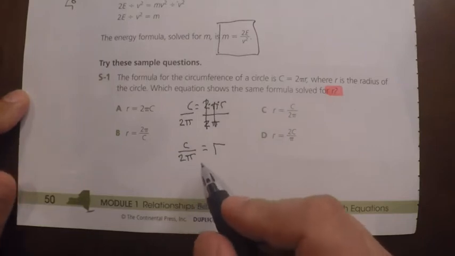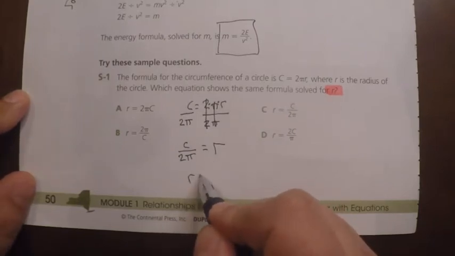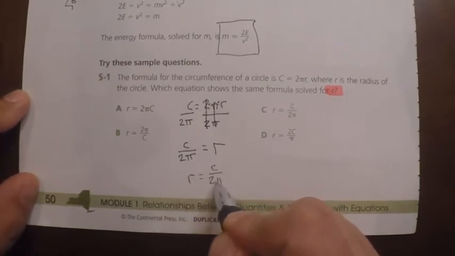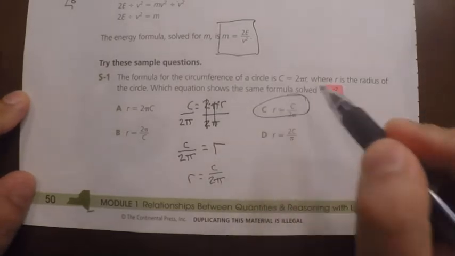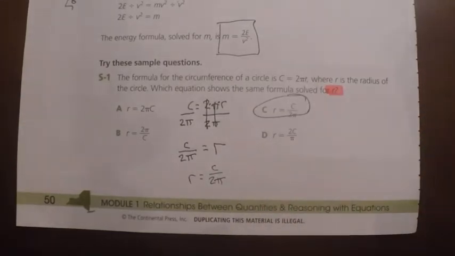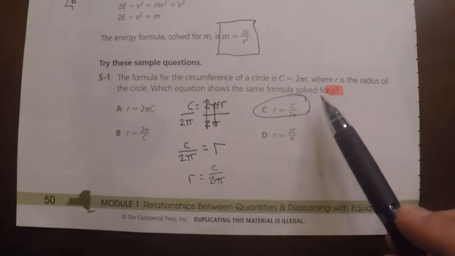So we look at which choice is C divided by 2 pi equals r. And remember that when we have an equation, we could also flip it if we want to write r is equal to C divided by 2 pi. And you'd see that that's the same as choice C there. So we just wanted to isolate the variable r because it told us to solve for r.